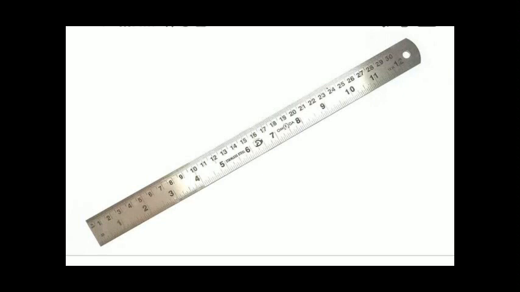In mathematics, if your teacher asks you to draw a line of 4 centimeters, what do you use to measure that? You use a ruler, right? And with the help of a ruler, you can draw a line of 4 centimeters, or 5 millimeters, or you can draw a line of 5 inches too, right?